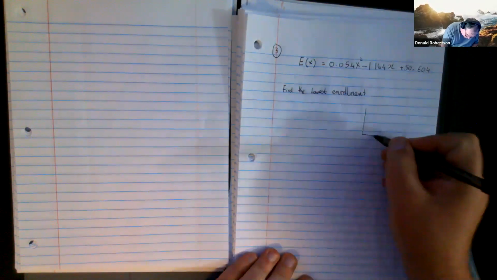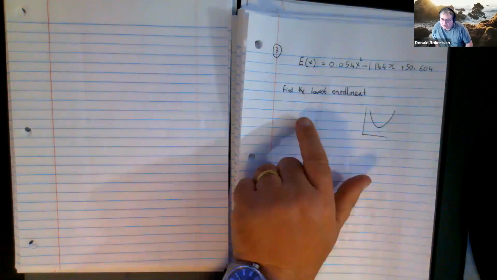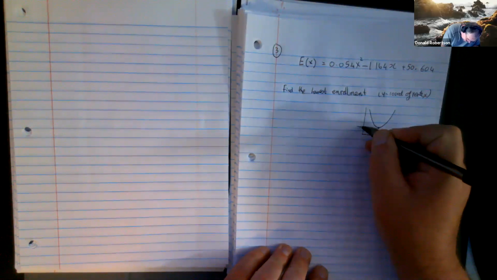This is a positive x squared. If I drew this thing, it would be a happy face. When they ask you to find the lowest enrollment, they want you to find the y coordinate of the vertex. If they wanted to know what value of x the lowest enrollment happens at, then that's what they'd have asked for. But they want that guy there.